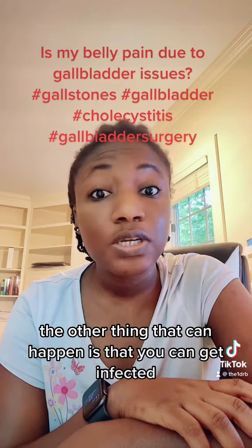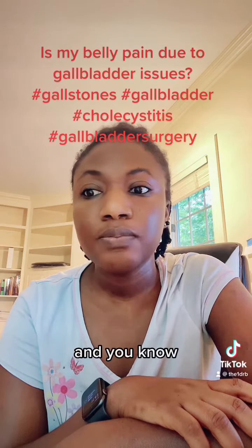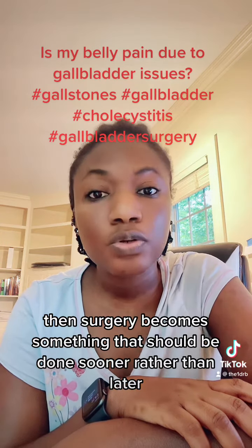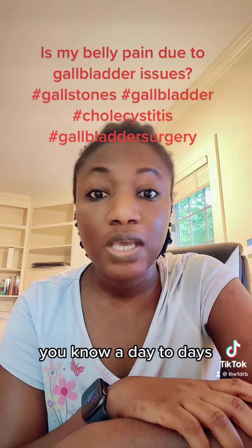The other thing that can happen is the gallbladder can get infected, in which case you can have a situation where you're pretty sick, and then surgery becomes something that should be done sooner rather than later. That typically is something that you do surgery for in a matter of days.